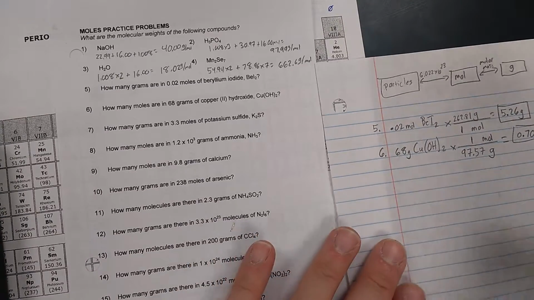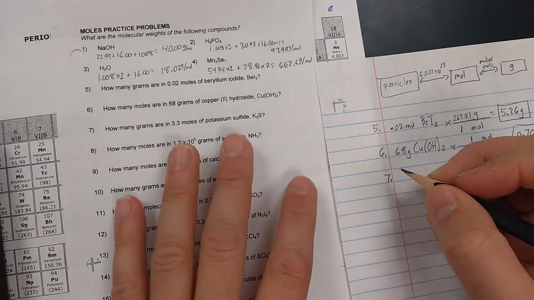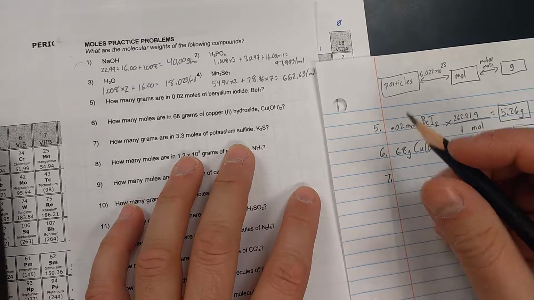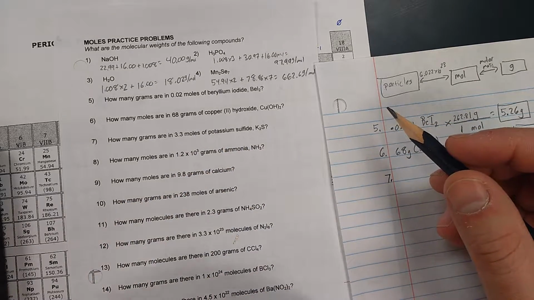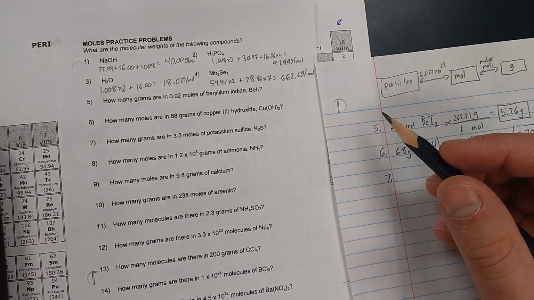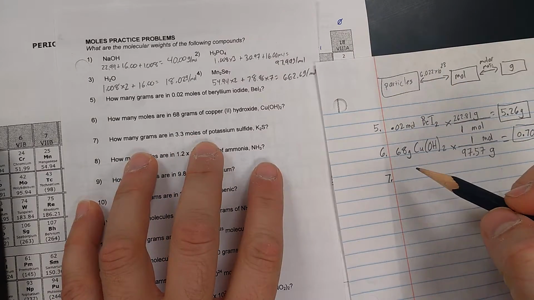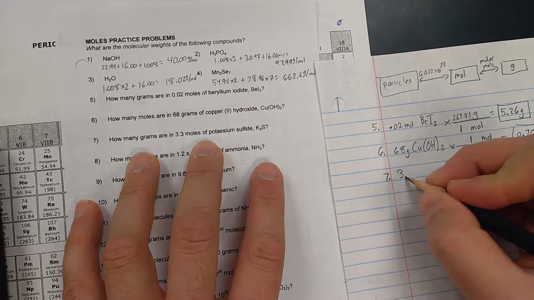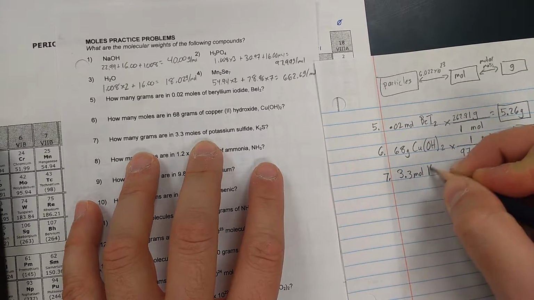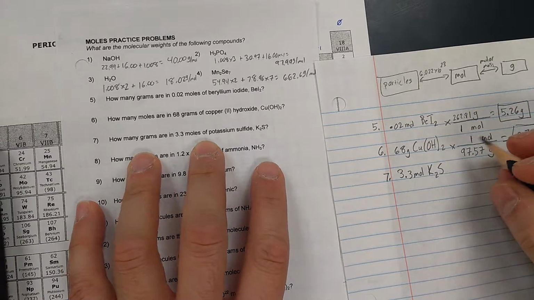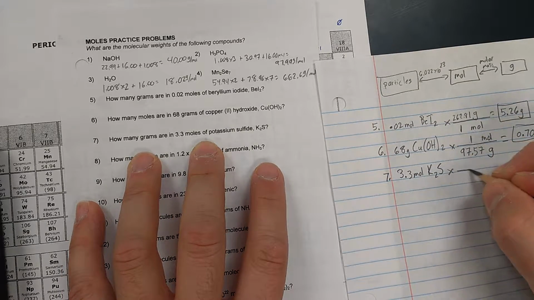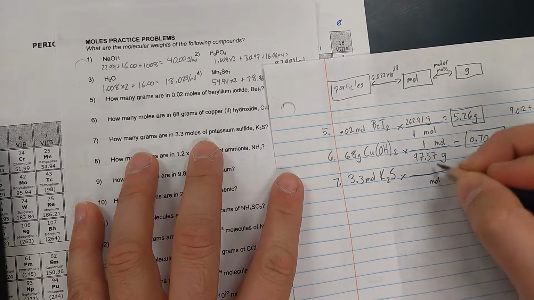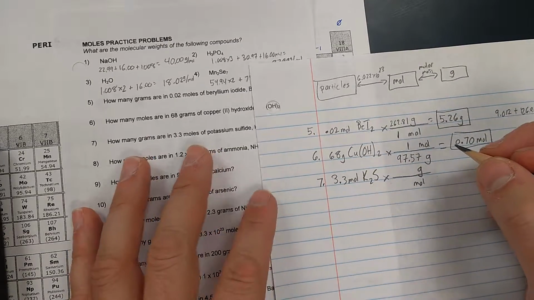Problem number 7 says how many grams are in 3.3 moles of potassium sulfide. So these problems all seem to be working along the same basic way. This is going to be just like problem number 5. We're starting with 3.3 moles of K2S, and we're trying to find grams. So in our conversion, moles will go on the bottom, grams will go on the top.